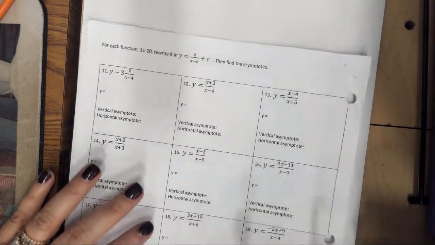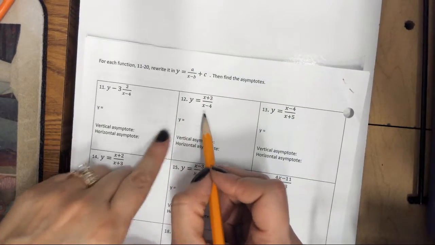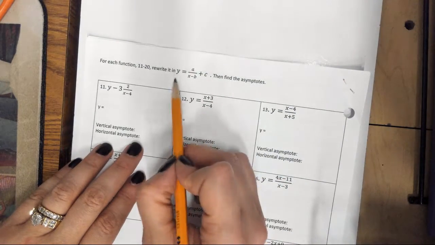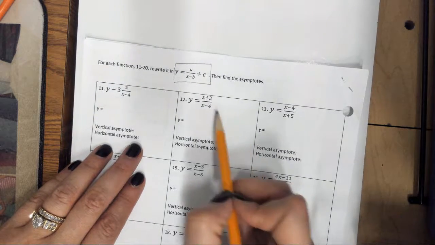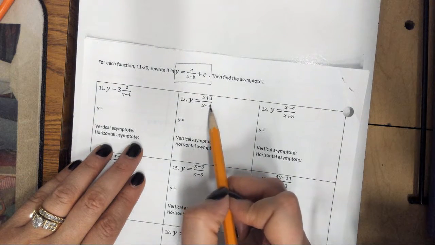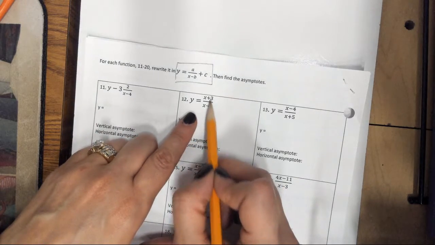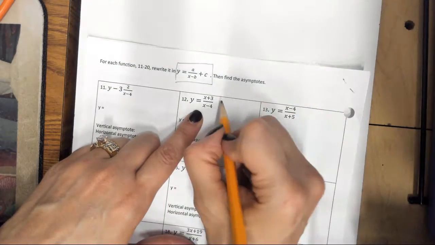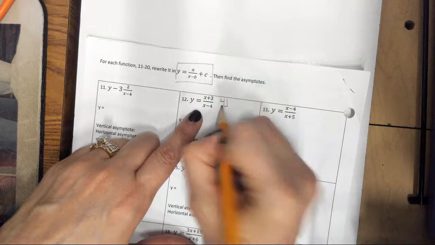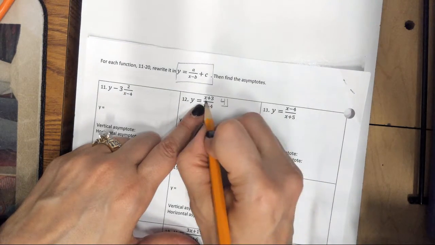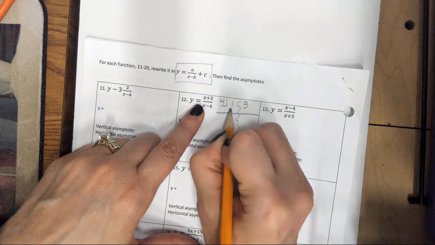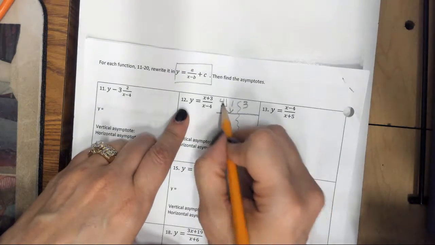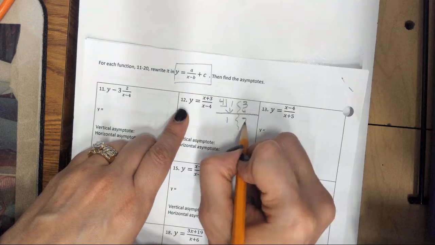One other thing we need to know is, what if we're given the rational function in this form, and we want to get it back into transformation form? We can do this by using synthetic division. Since I'm dividing by x minus 4, I can place 4 on the shelf. By synthetic division, this is 1, this is 3, draw my line, drop the first one. 1 times 4 is 4, 3 plus 4 is 7.